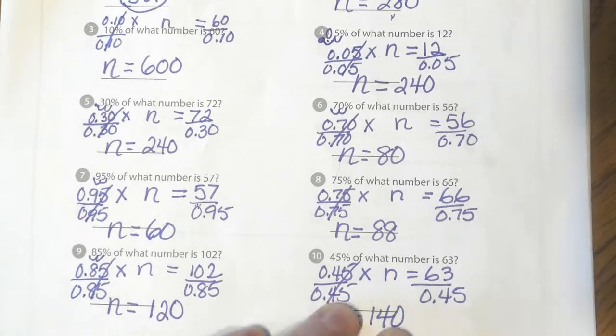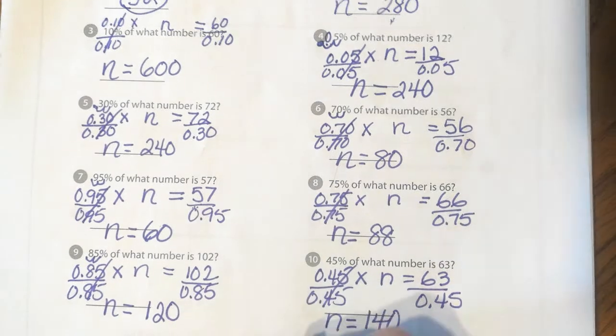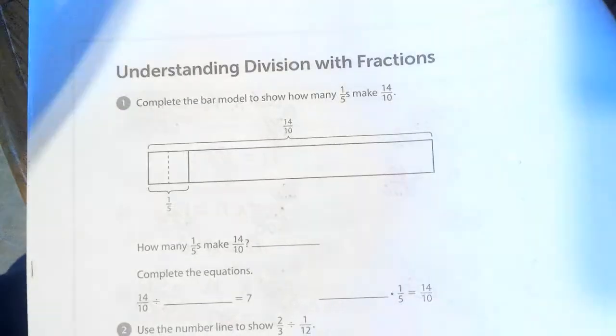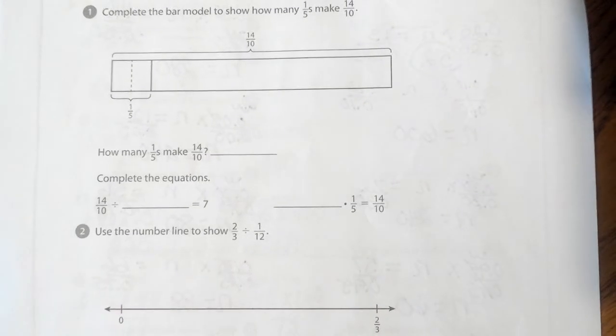Tomorrow's Saturday, isn't it? No homework day. So tomorrow we have a day off, and we will start back on Monday with understanding division with fractions. And we have just 3 problems, so that should be kind of a short lesson.